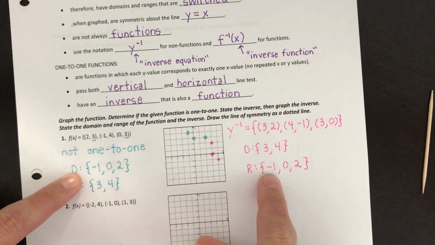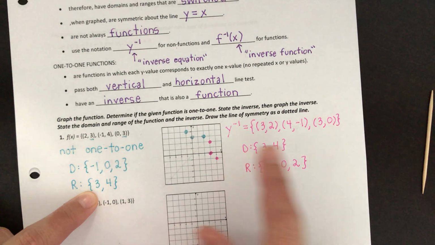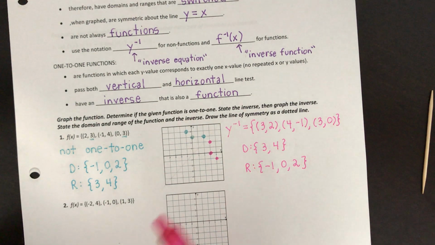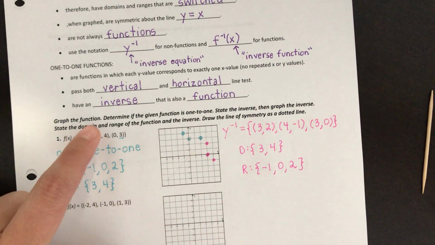And then I'm just going to check, just to check myself, did it do what I expected it to do? Did my domain and range switch? Yeah, domain became the range and range became the domain, just as I expected. So that's good. We're checking ourselves to make sure we're good. So now I've done that part.